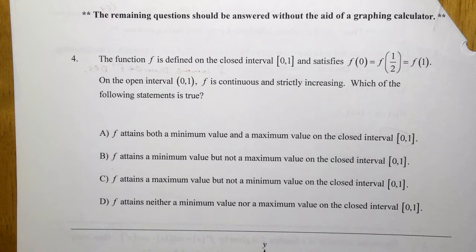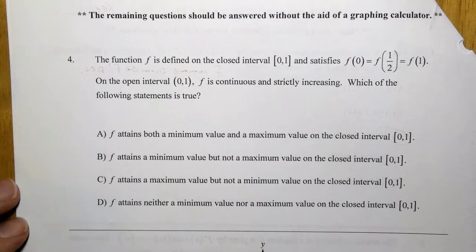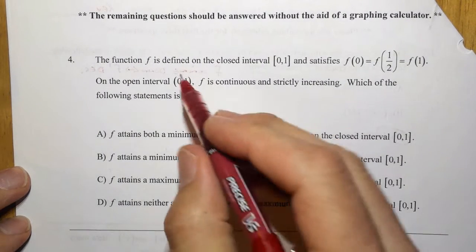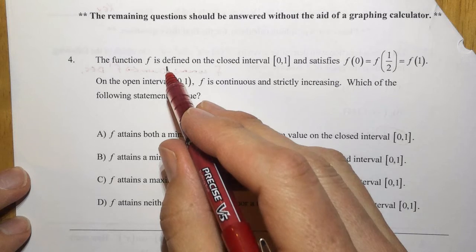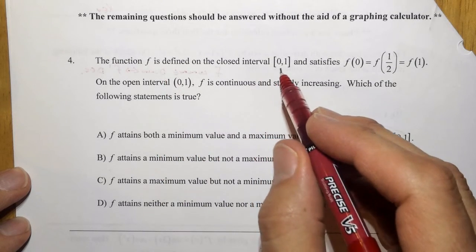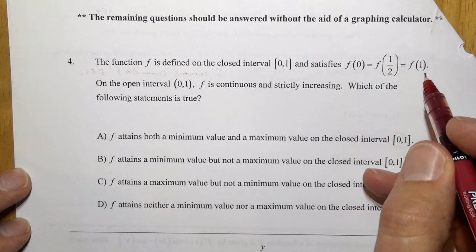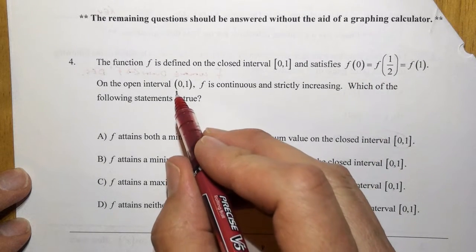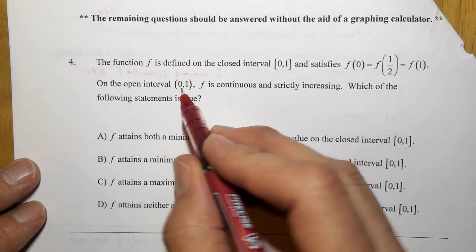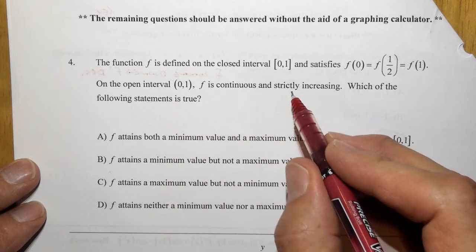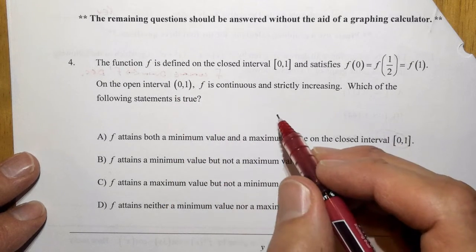With the second page of the study guide, a couple of theorem questions. A little tricky here. Number 4 says f is defined, not continuous, f is defined on the closed interval from 0 to 1 and satisfies the following. F of 0 equals f of a half equals f of 1. On the open interval, so not including the endpoints, from 0 to 1, f is continuous and strictly increasing. Which of the following statements is true?